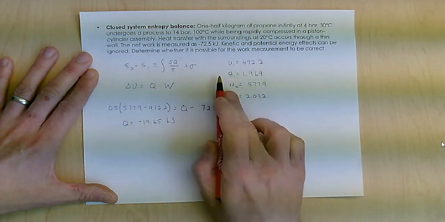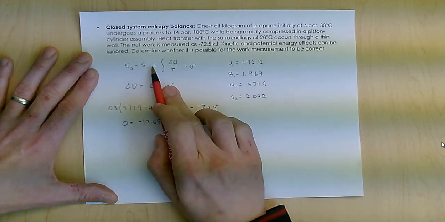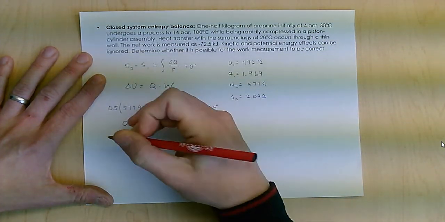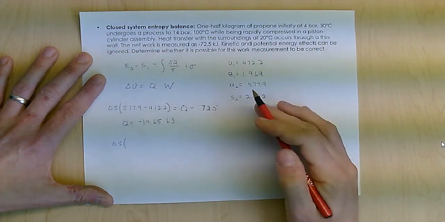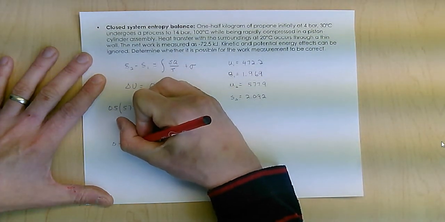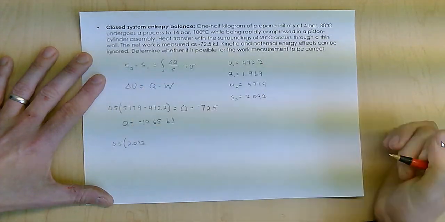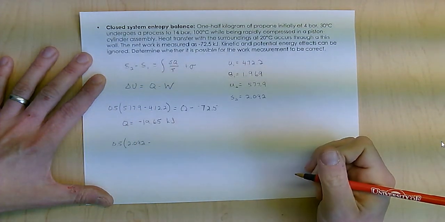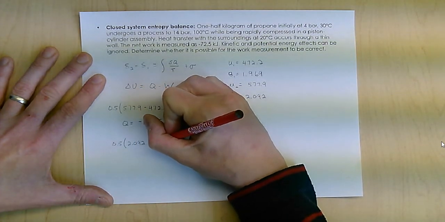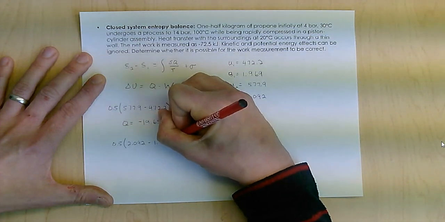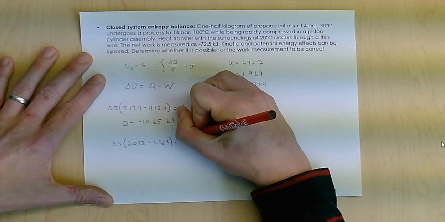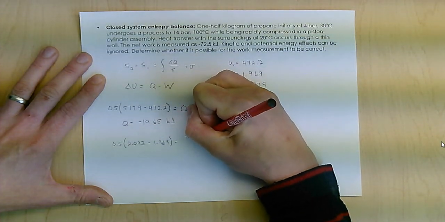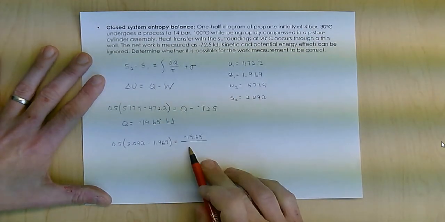Now that I have that, I can use my second law equation, where I take my mass, 0.5, times the change in entropy, which is 2.092 minus 1.969. Set that equal to Q over T, where Q we just calculated, negative 19.65.